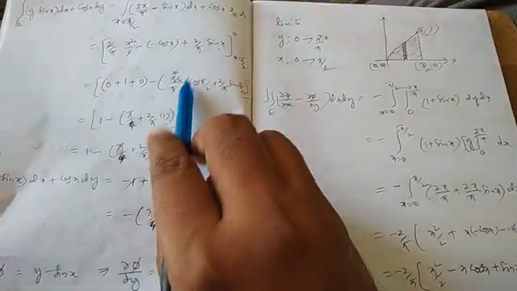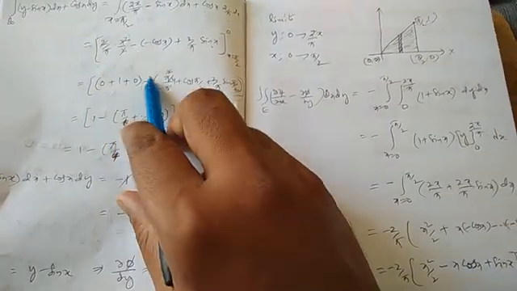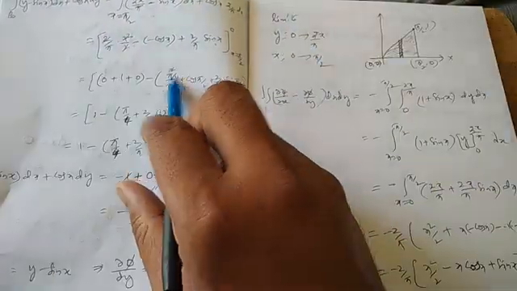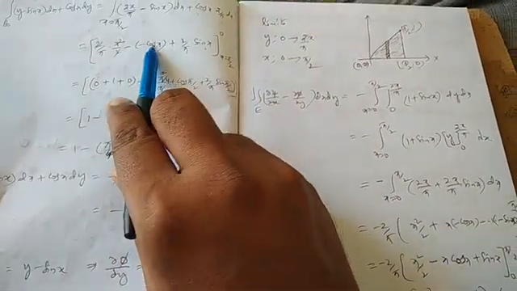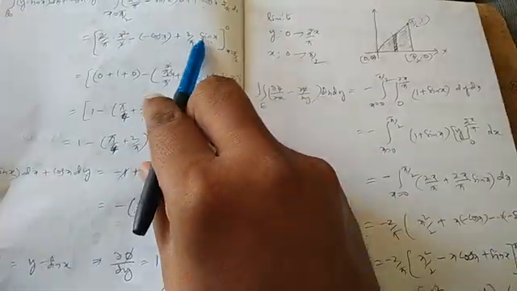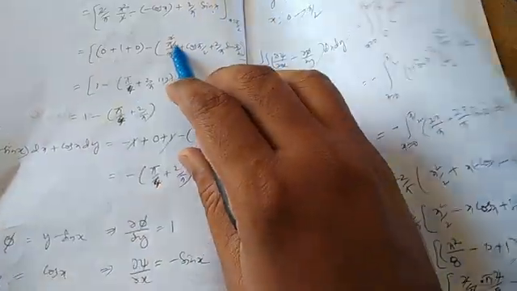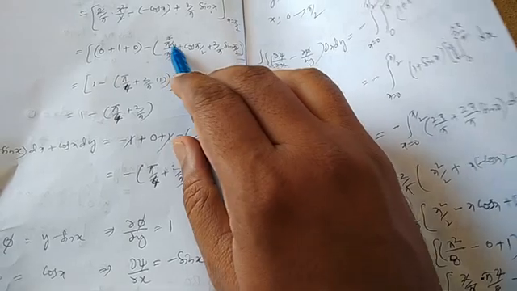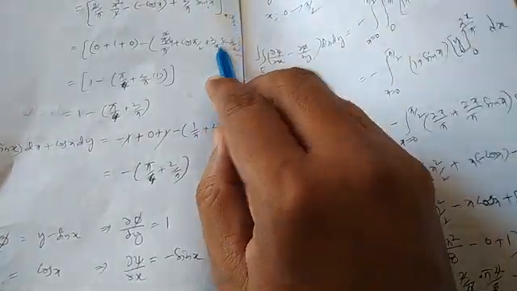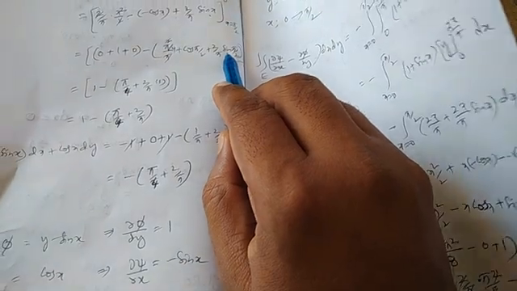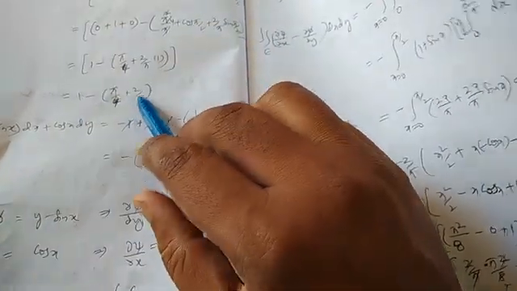Now apply the upper limit, x equal to pi by 2. Pi by 2 whole square, right? It is pi square by 4 by pi. Then plus cos pi by 2, plus 2 by pi into sin pi by 2. Here the pi cancels, remaining pi by 4, plus cos pi by 2 which is 0, plus 2 by pi into sin pi by 2, which is 1. So it is 1 minus pi by 4 plus 2 by pi.